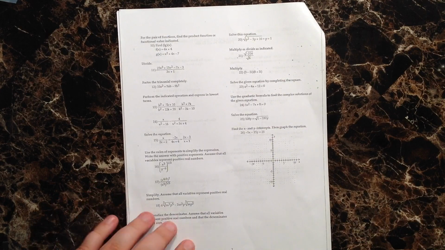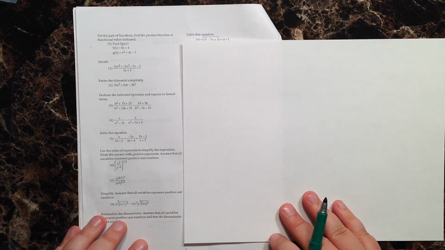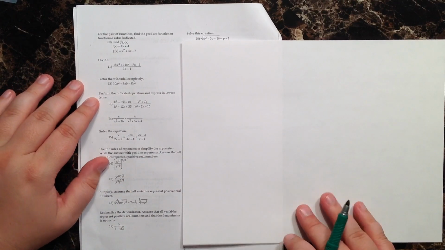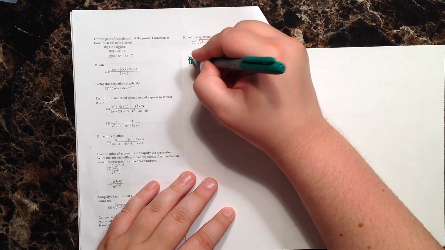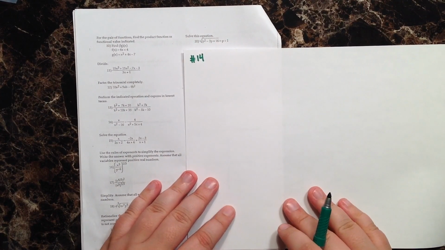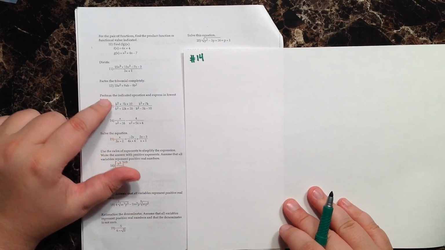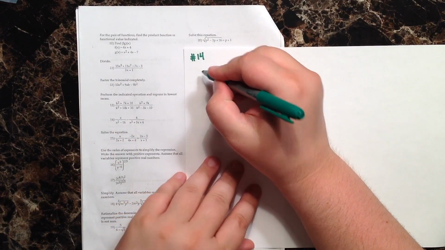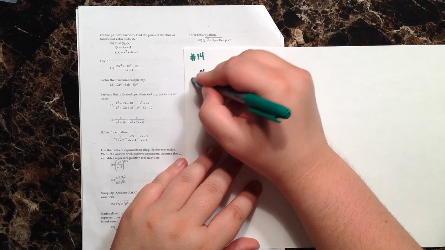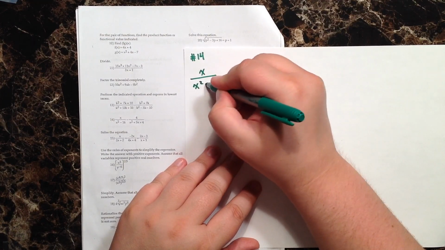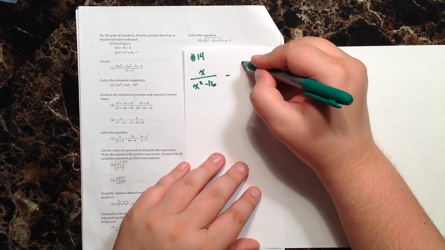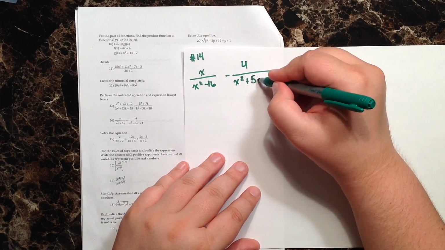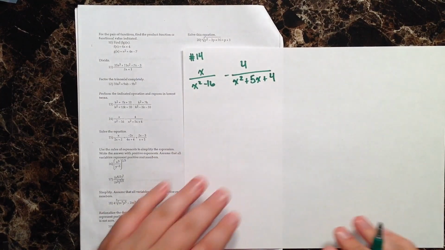So let's go ahead and dive right in. Just like number 13, our directions are to perform the indicated operation and express in lowest terms. Number 14, cruising along. Again, I have two fractions, but instead of multiplying like we did in number 13, I'm asked to subtract these two. The original fractions are x over x squared minus 16 minus 4 over x squared plus 5x plus 4.